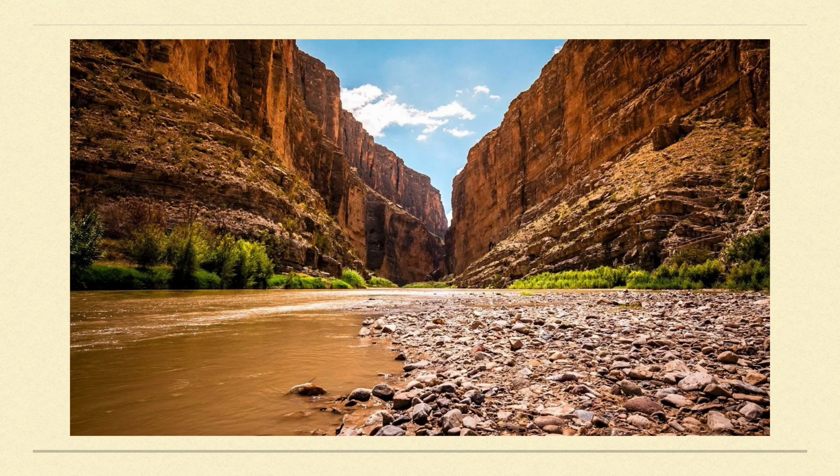Here is a beautiful photograph of the cliffs, and you can see the water of the river down at the bottom and how it meanders through these incredibly high, majestic cliffs.